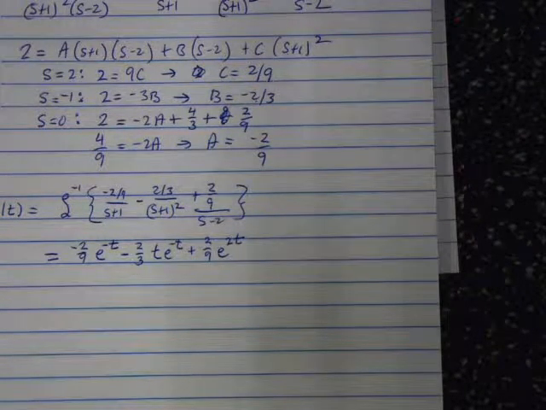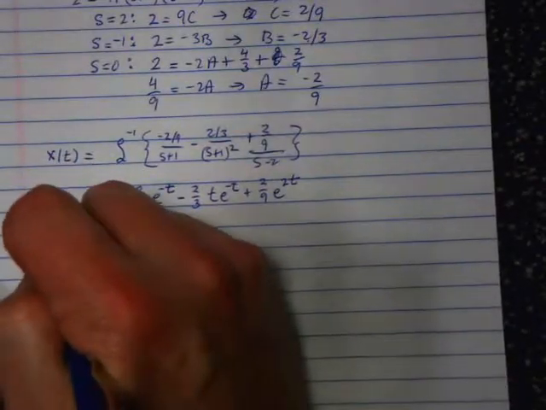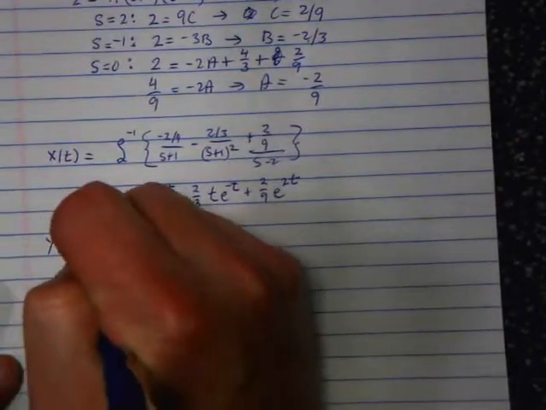Now we have to do the exact same thing for the letter y. We're still only half done. Oh, no. We got x. Now we got to find y. Well, we're more than half done. But we need to go through the same process for capital Y. Remember, capital Y was... what was capital Y?